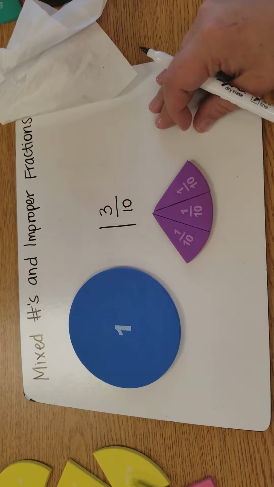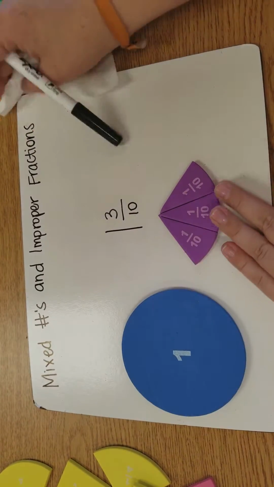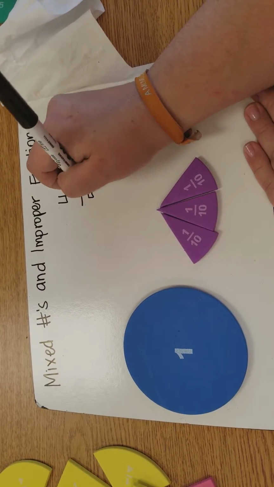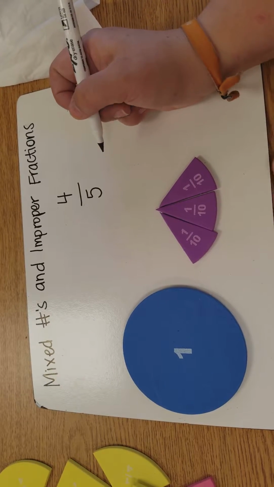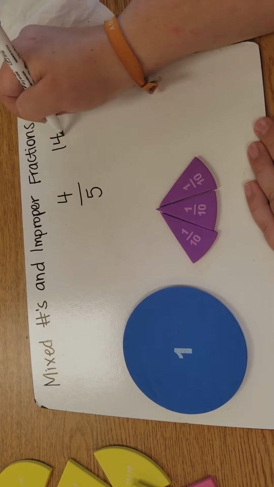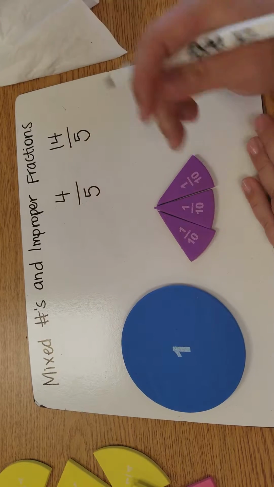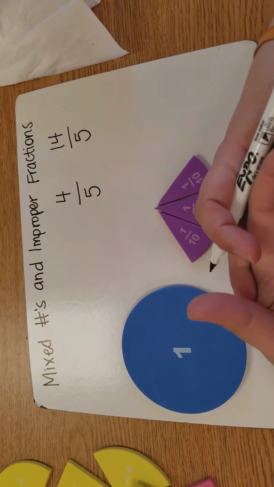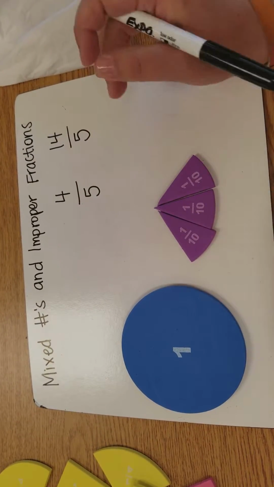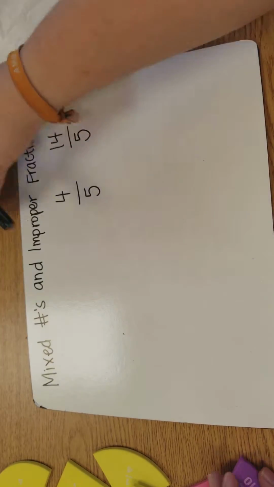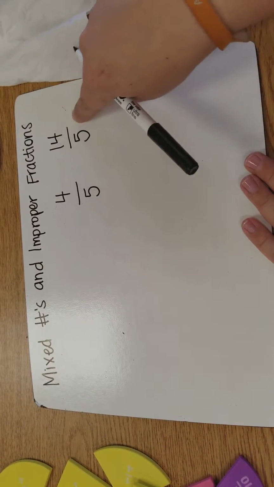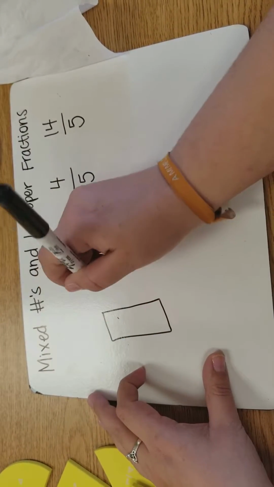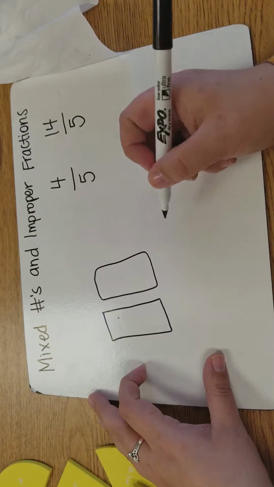And then we also talk about improper fractions, because they always see fractions that have a numerator that's smaller than the denominator. But it is possible with an improper fraction to have a numerator that is greater than a denominator. And we don't really want to leave fractions like that, but it's possible to have that quantity. And the easiest way for me to represent these, instead of getting out 14 little 1/5 pieces, is to draw a picture.